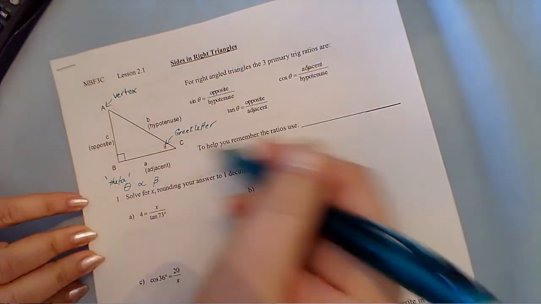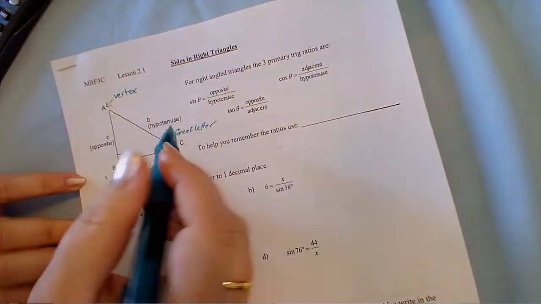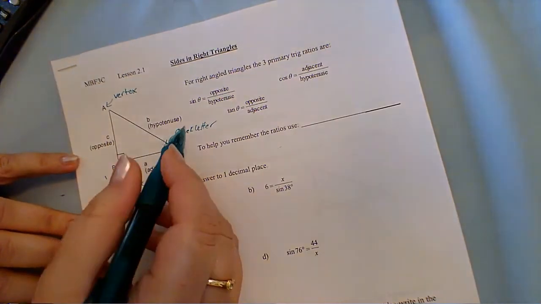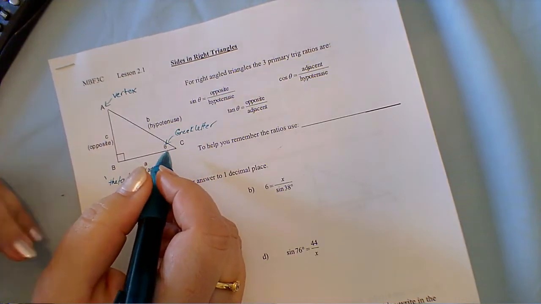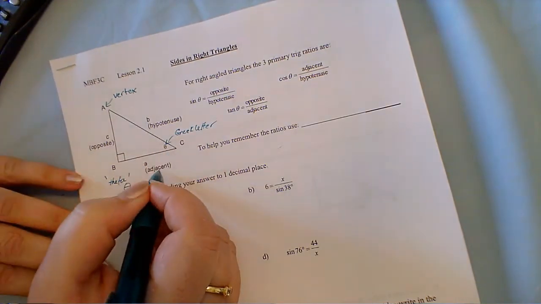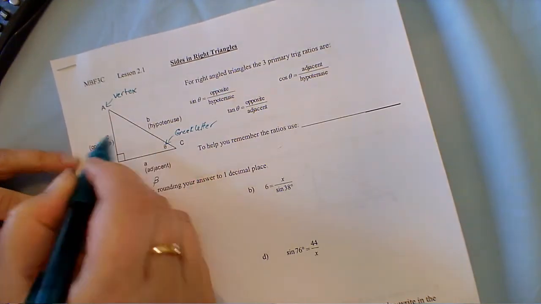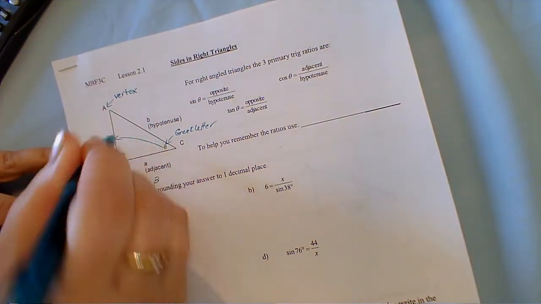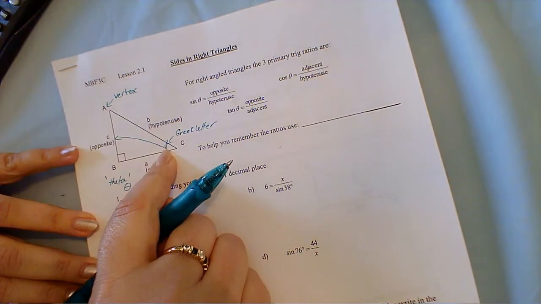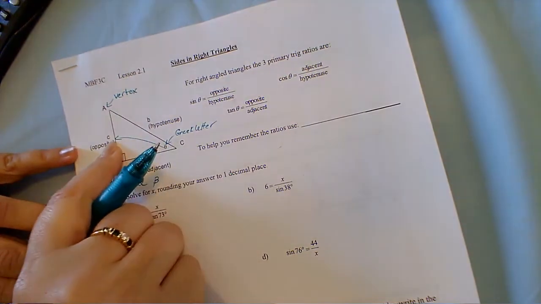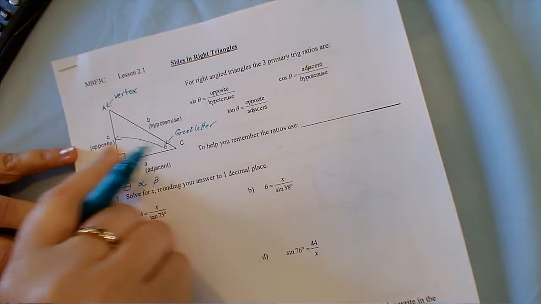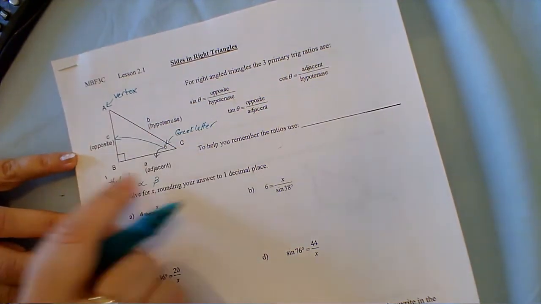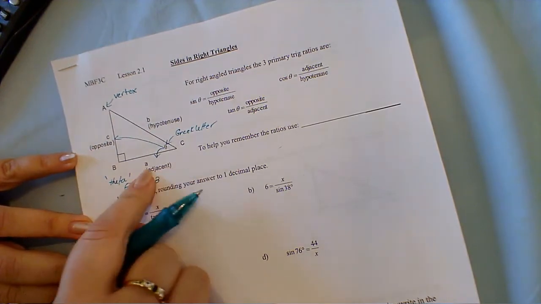So they're used interchangeably. Based on wherever the angle is indicated in a triangle, that will dictate which side is considered to be adjacent, which means next to, and opposite, which means across. If you go across the triangle from the angle that is indicated, that side is called the opposite side. The side that is next to the angle is referred to as the adjacent side.